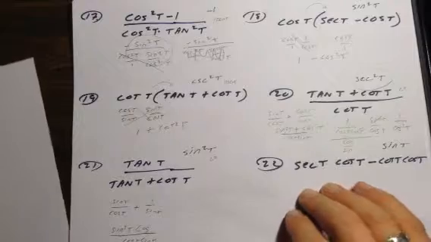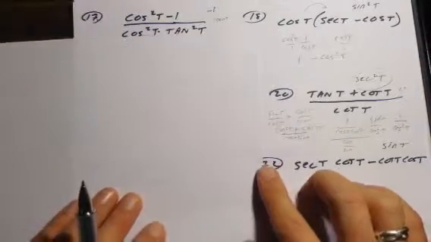Okay, again, just simplifying some expressions. Here are the basic variations on your Pythagorean identity, and there we go. So I actually started doing these out, and I forgot to tape it, so I'll just try to write it a little cleaner. To start off, we're going to look at this one.